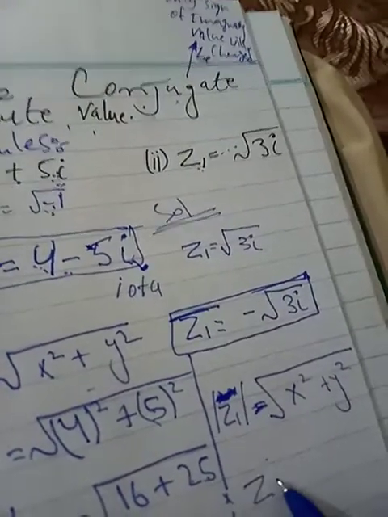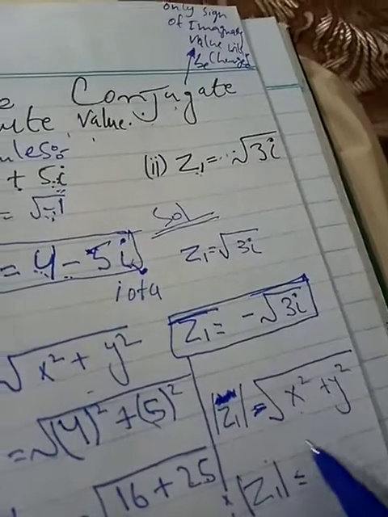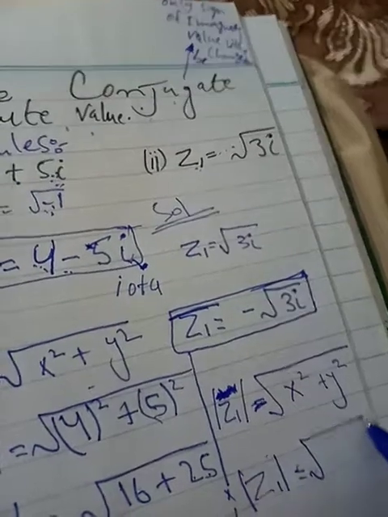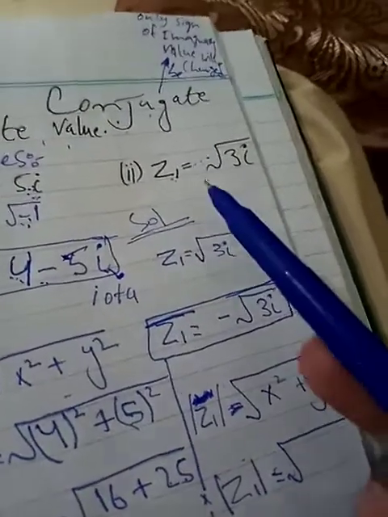Now there is a question: if there is no real number present, what do we write?